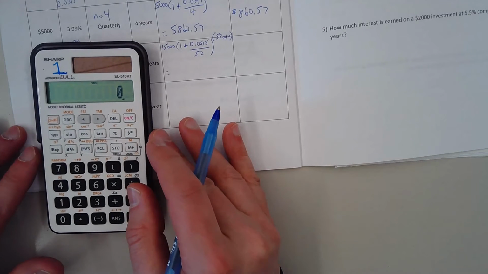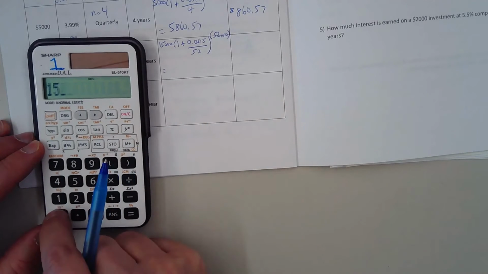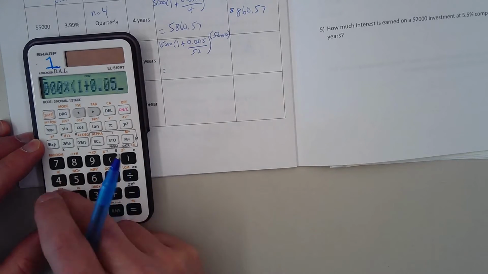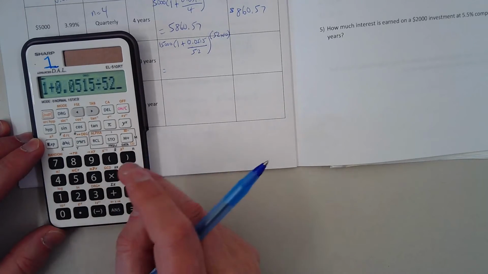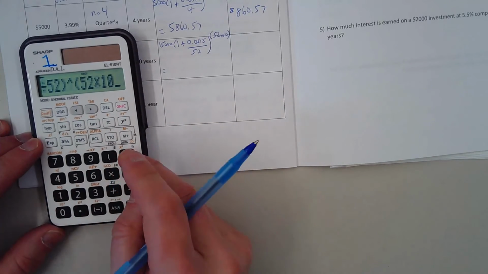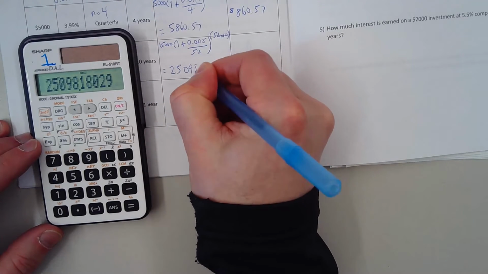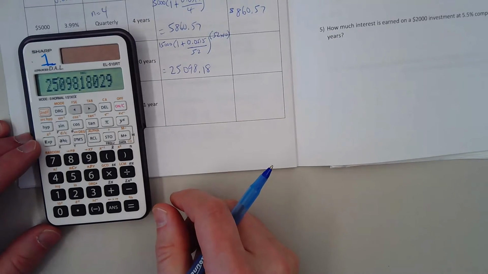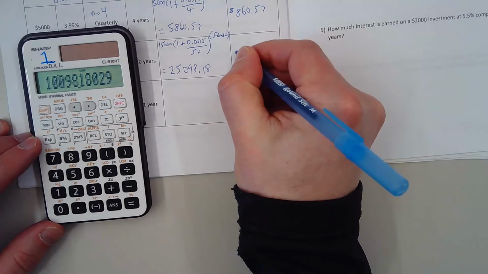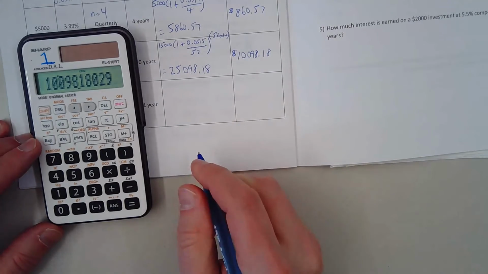Okay, so 15,000 times 1 plus 0.0515 over 52 to the exponent 52 times 10. So that's $25,098.18. Anybody else get that? Yeah. And if you subtract off the 15,000, you get $10,098.18.